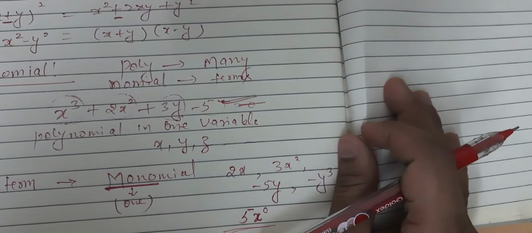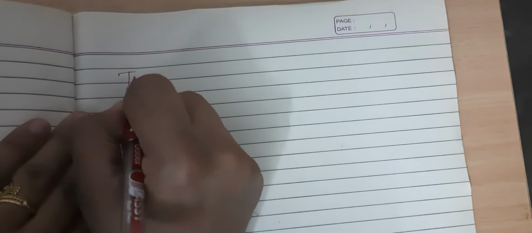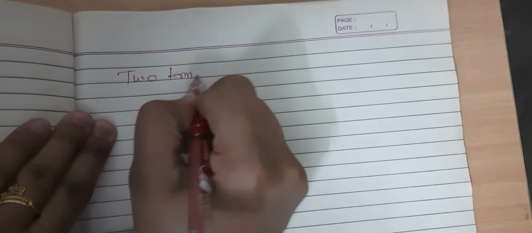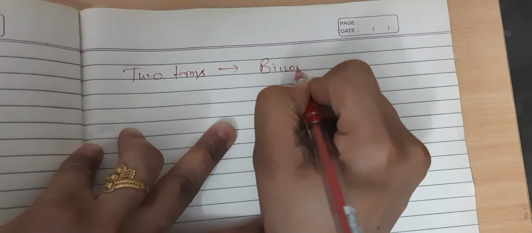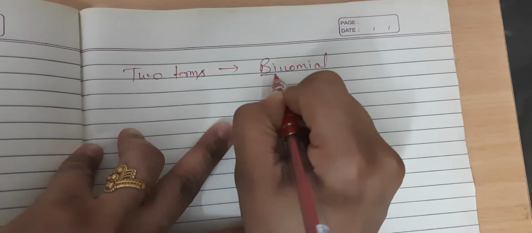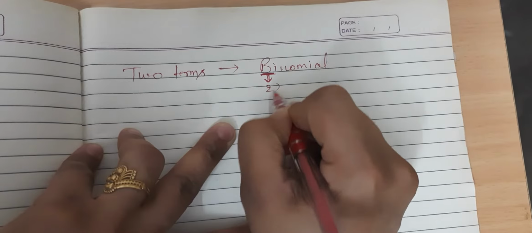Now what if there are two terms? So if there are two terms in a mathematical expression, in an algebraic expression, then we call it binomial, because the word bi means two.